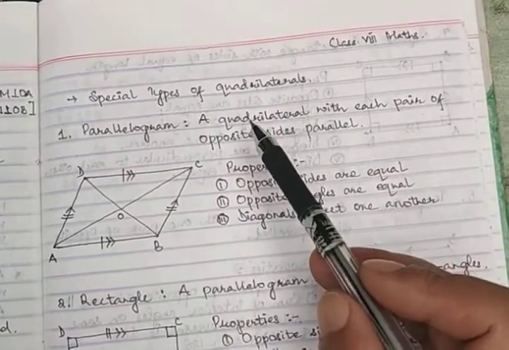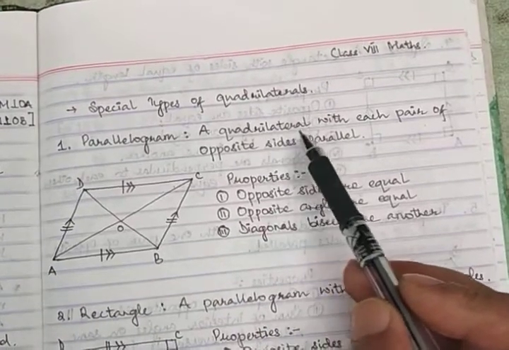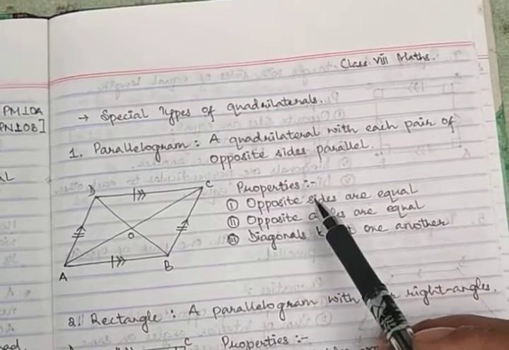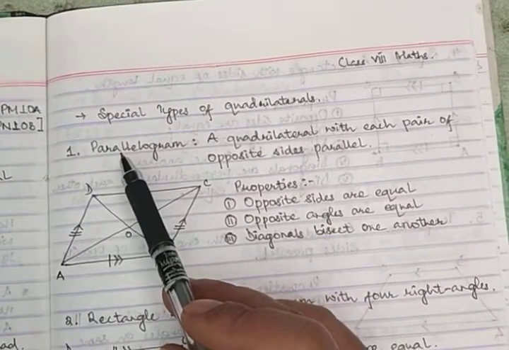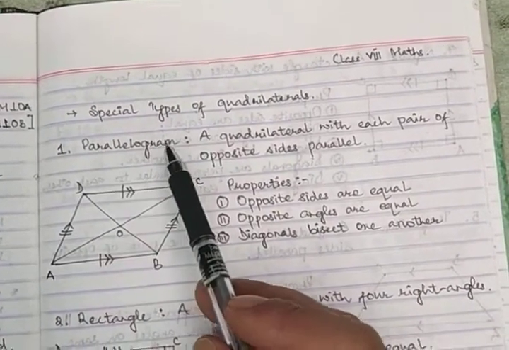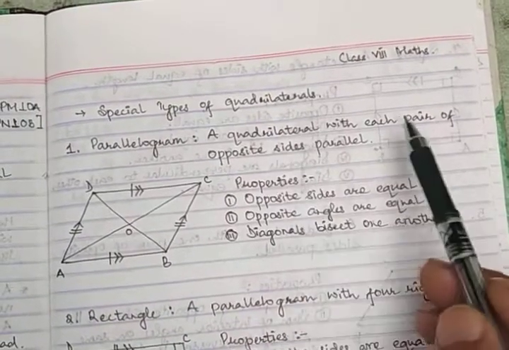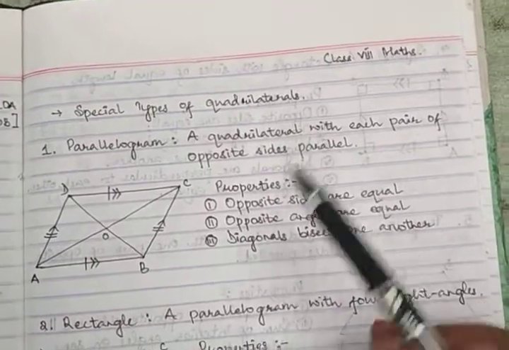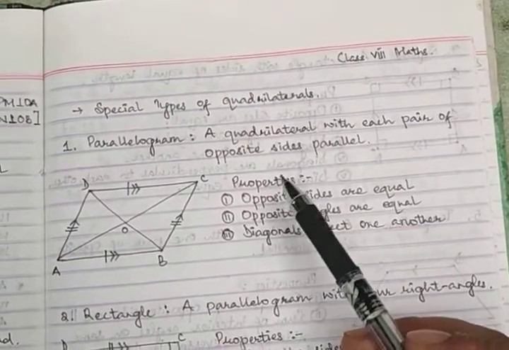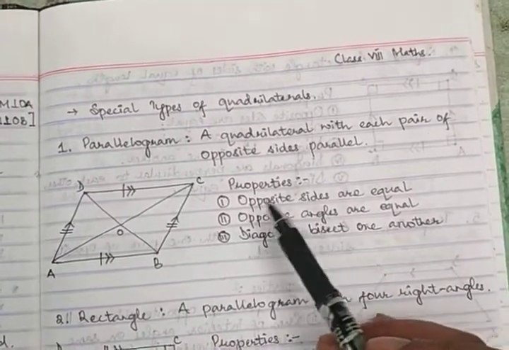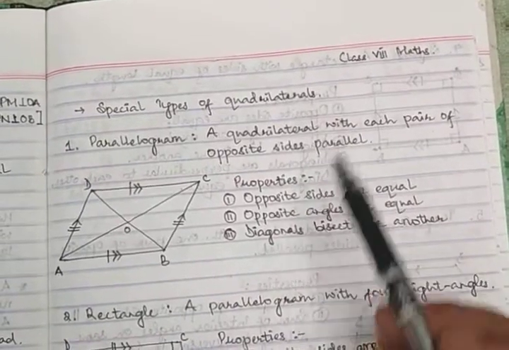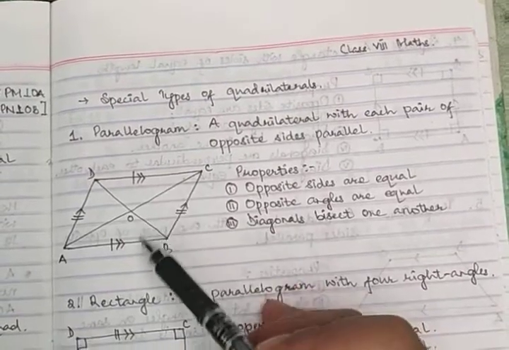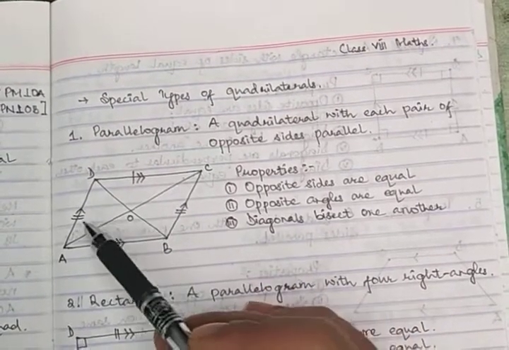Now see, what was the definition? A quadrilateral with each pair of opposite sides parallel is a parallelogram. Remember the name as well, that's very important. It's a type of quadrilateral in which each pair of opposite sides are parallel. What makes it special, and why it is given the name parallelogram, is its properties. Opposite sides are equal as well. Not just parallel, but equal too. That is why I mentioned the marks.